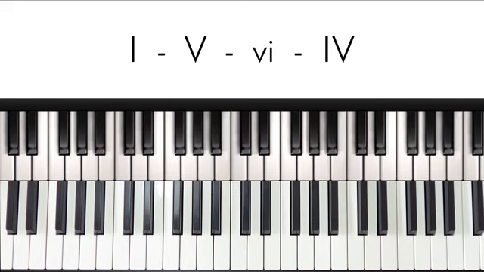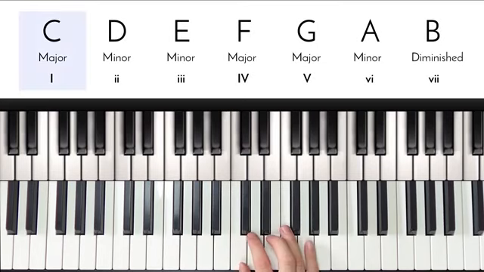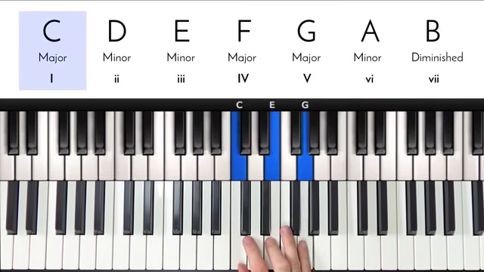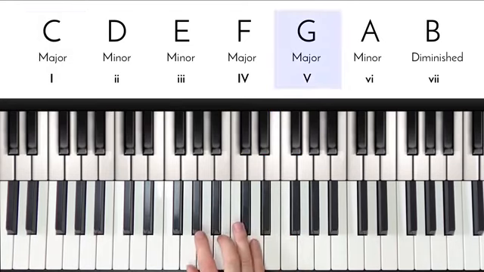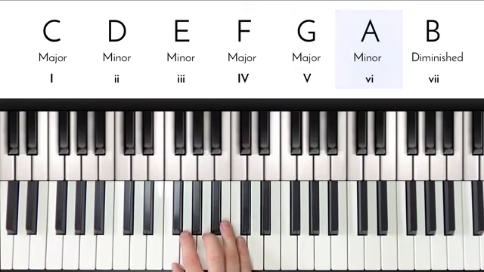So I won't spend too long on this one, but if we were in the key of C, the chords would be C major, G major, A minor, and F major.